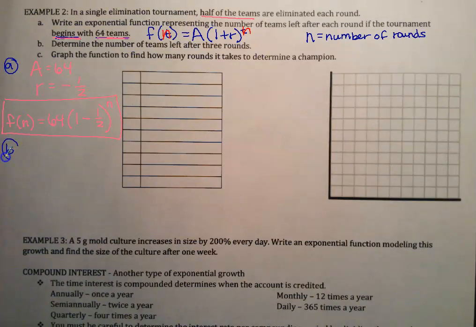B then says determine the number of teams left after 3 rounds. Here our n is equal to 3. All we do is plug 3 in where we see n in our equation. So the function of 3 rounds equals 64 times, what is 1 minus 1/2? It's a half. That'll make it a little easier. To the power of 3.